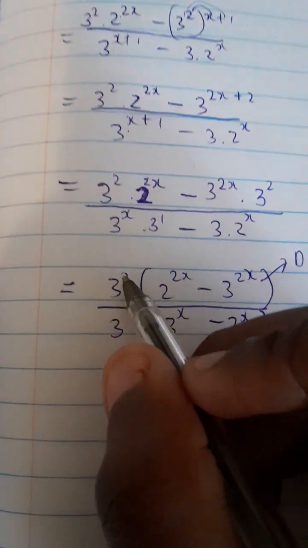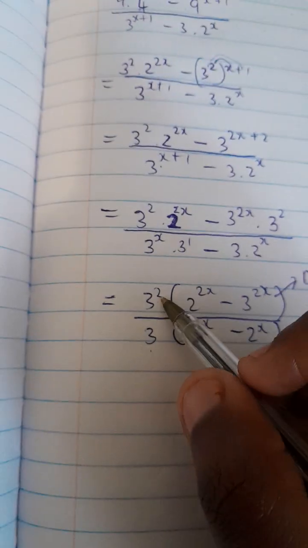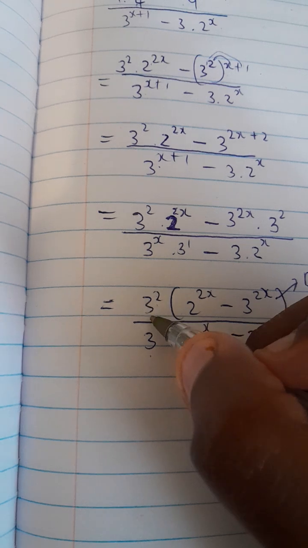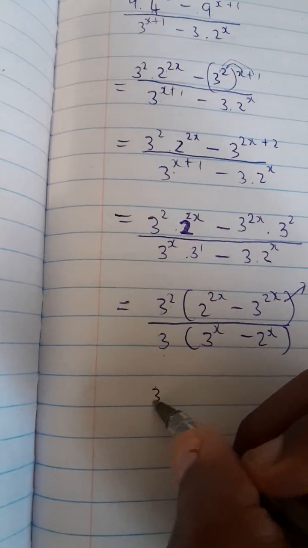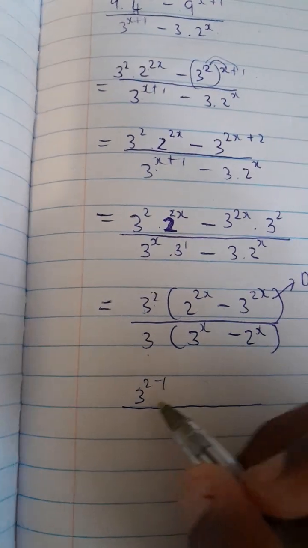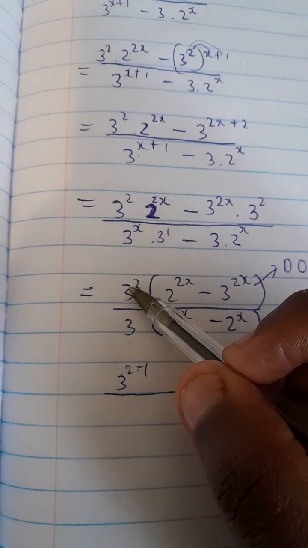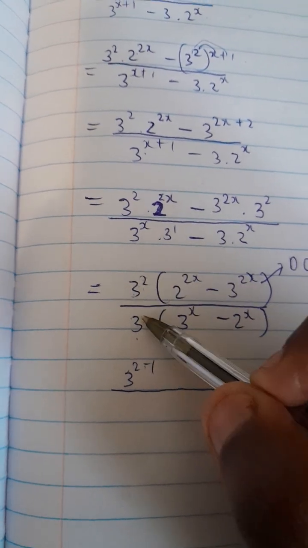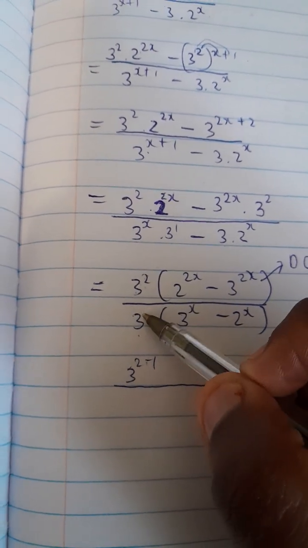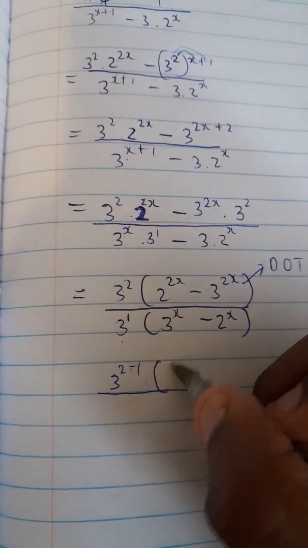So first and foremost, 3 to the power 2 divided by 3, we can actually cancel that. We know that 3 to the power 2 minus 1 is what we would basically do if we apply law number 1 of exponents: 3 to the power 2 minus the exponent 1. Okay. And then this is what we'll do.